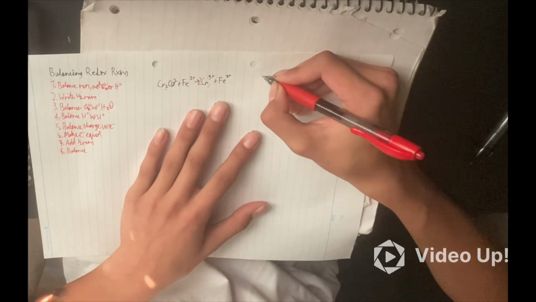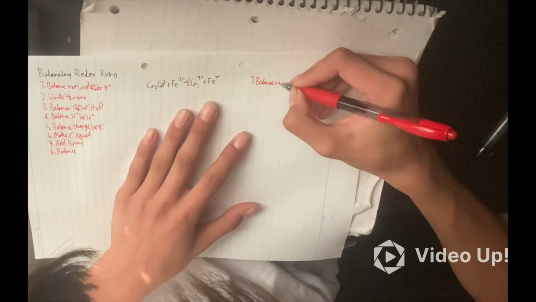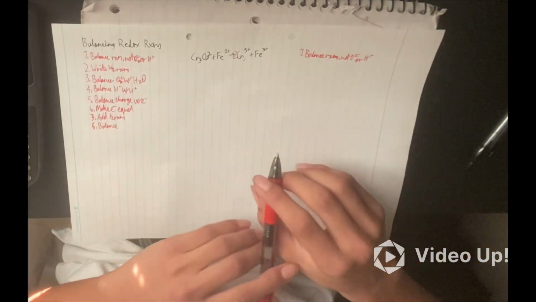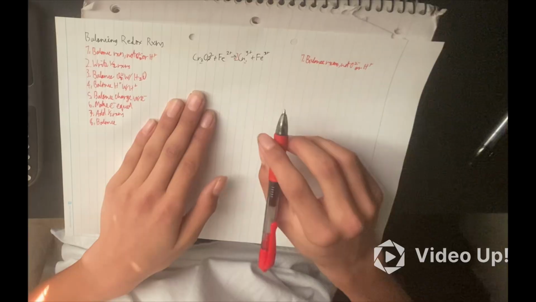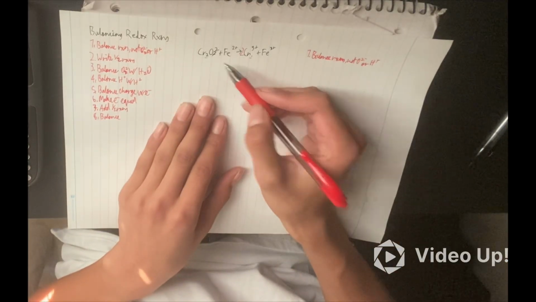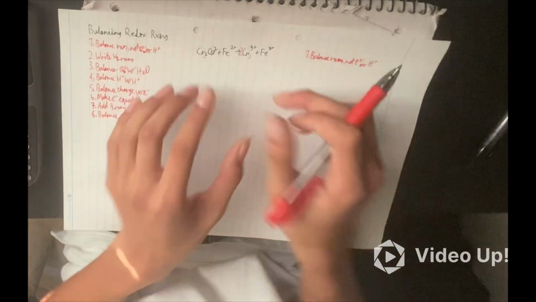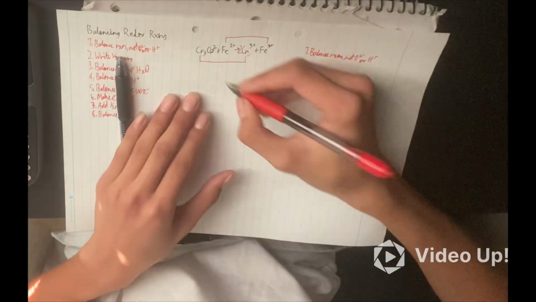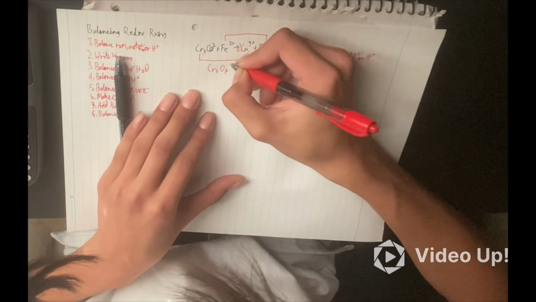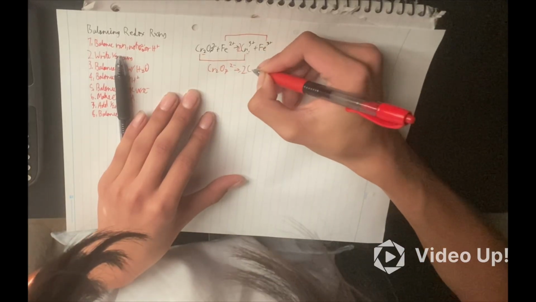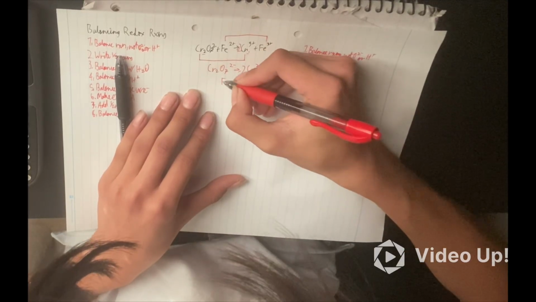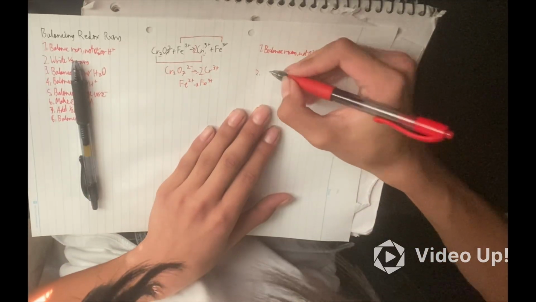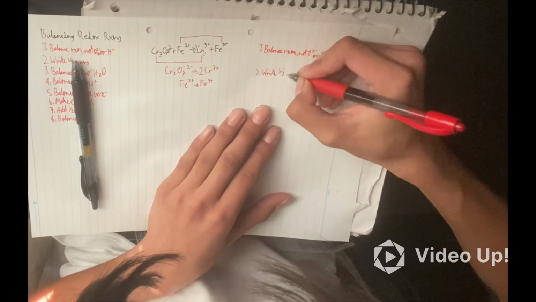So that was our first step of balancing everything but oxygen and hydrogen. And now, the next thing we're going to do is make our half reactions. And that's simple when you know how to look for it. You have chromium here and chromium here, iron here and iron here. There's 2 things going on. There are these 2 chromium, then there are these 2 iron. Those are your half reactions. Cr2O7 2 minus becomes 2Cr3 plus, and Fe2 plus becomes Fe3 plus. And so that's your second step, writing half reactions.